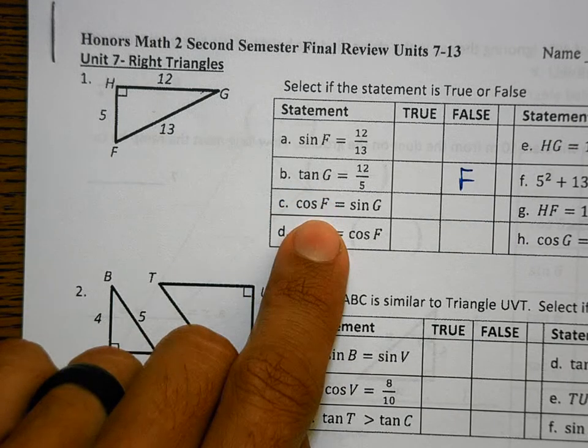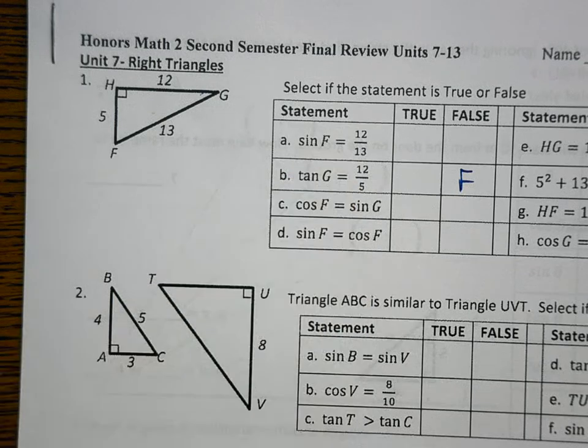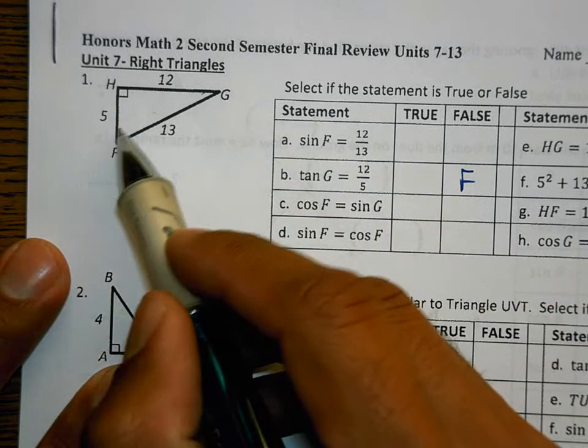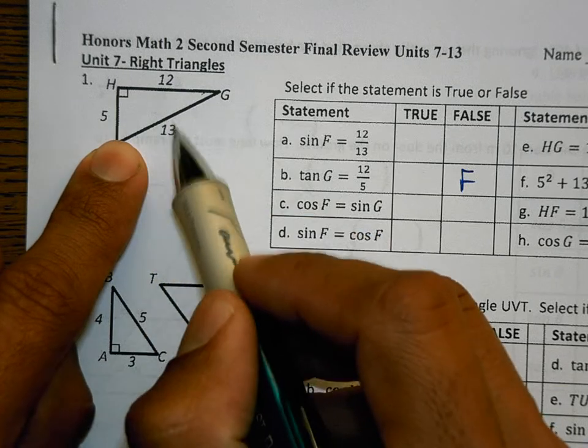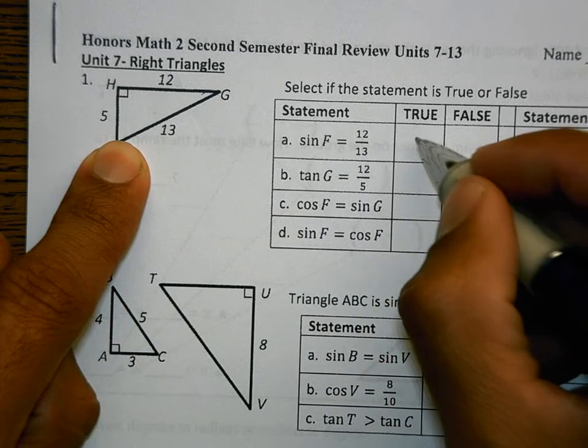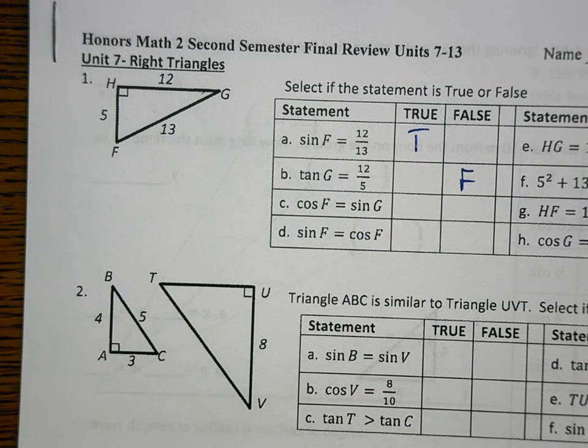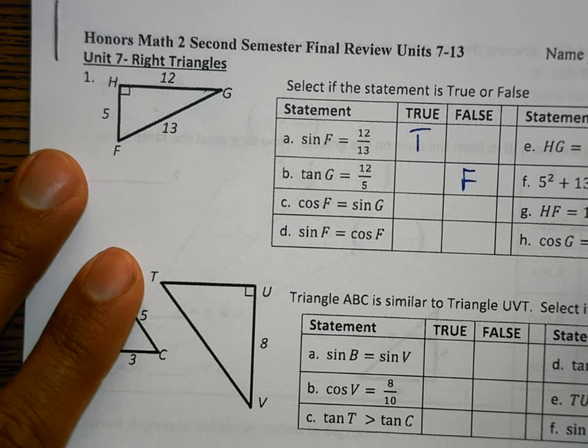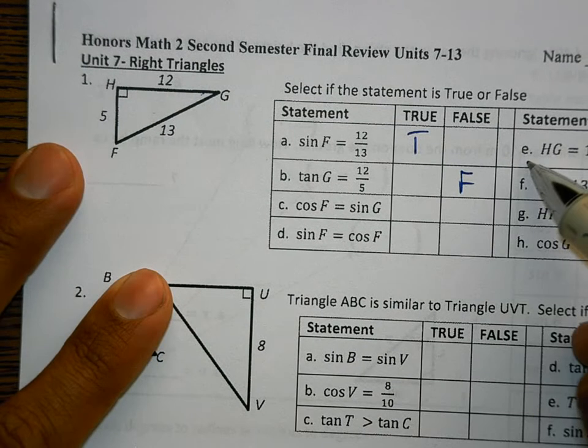Things may change if we were to change the angle, though. If we're talking about angle F, then the opposite over hypotenuse would be 12 over 13. That would be a true statement because we're talking about angle F. You just have to remind yourself of SOHCAHTOA and how we use it. If you don't remember, you may want to go back to Unit 7, probably lesson 3, I think it is, when we learned that.